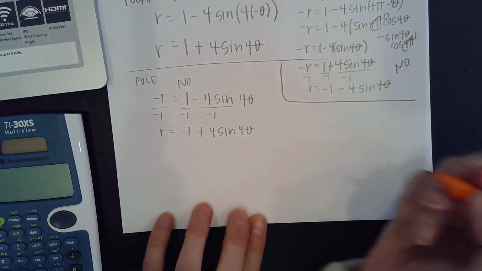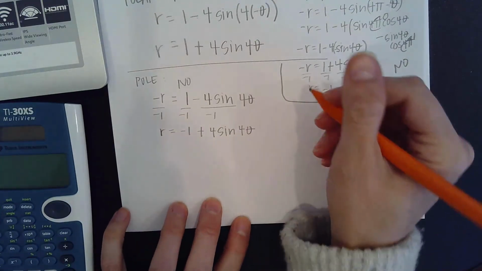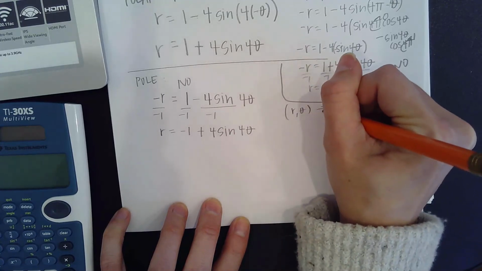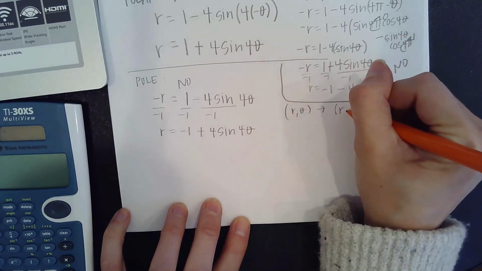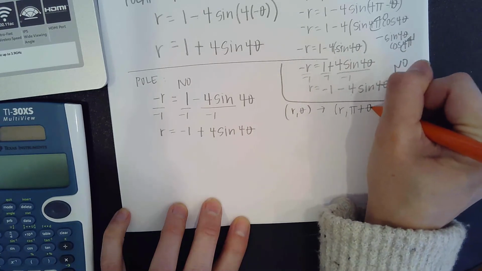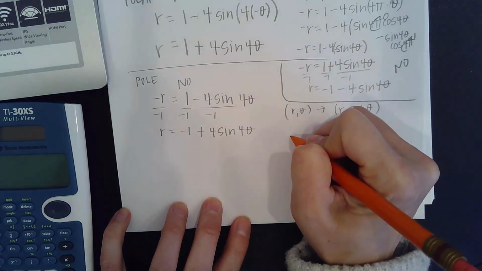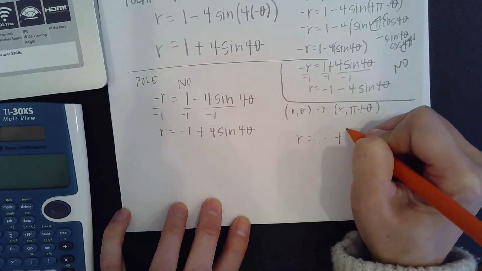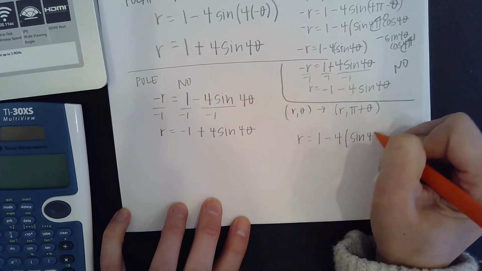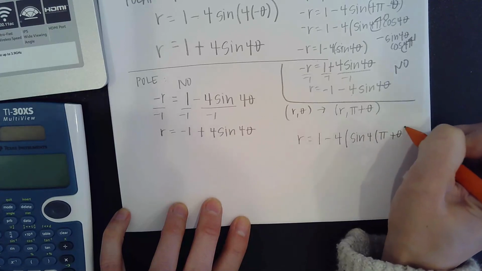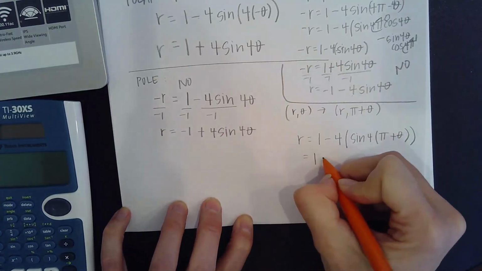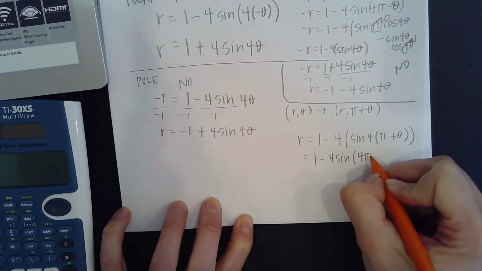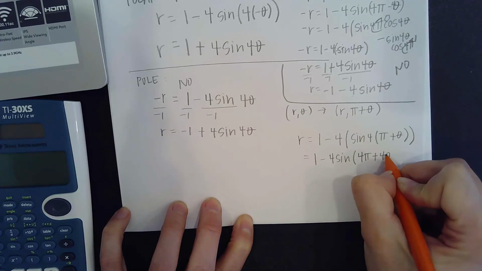All right, so hopefully it's pole by the time we get through here. So for pole, we're going to replace the r and theta again with r and pi plus theta. So we'll have r equals 1 minus 4 sine of 4 pi plus 4 theta.